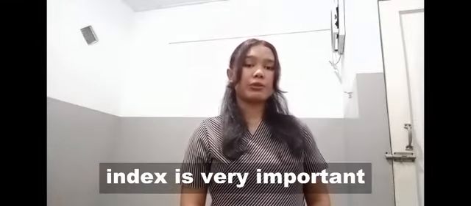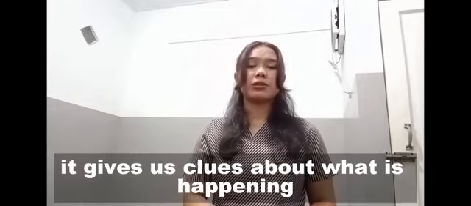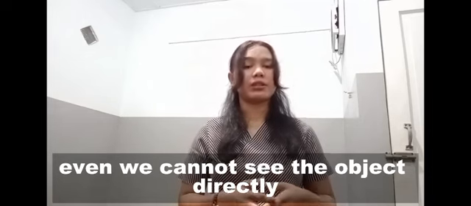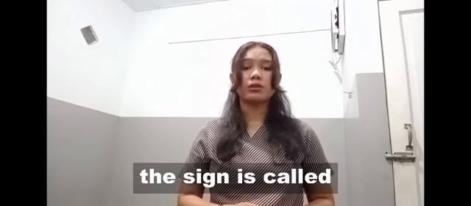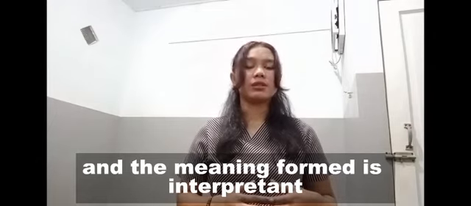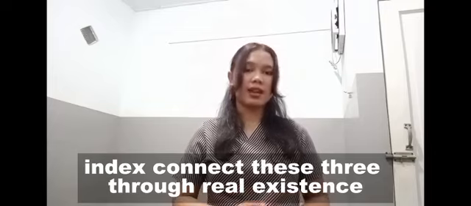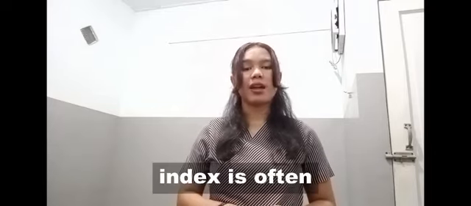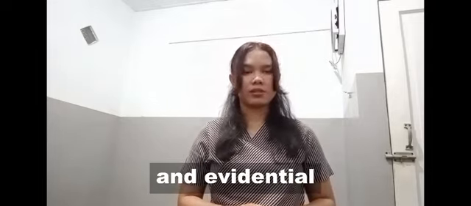Index is very important because it helps us to understand reality. It gives us clues about what is happening, even when we cannot see the object directly. In Peirce's model, the sign is called representamen. The object is what it refers to, and the meaning is the interpretant. Index connects these three to real existence. That is why index is often considered factual and evidential.